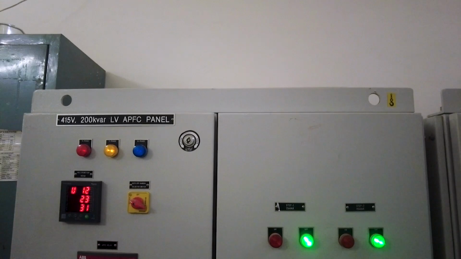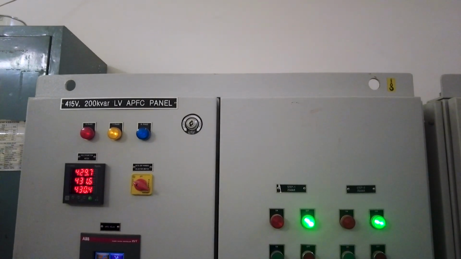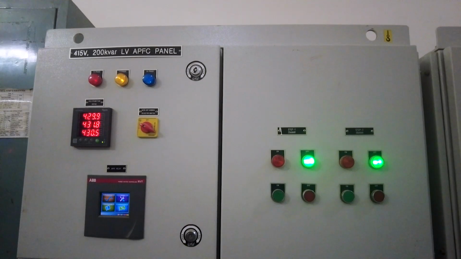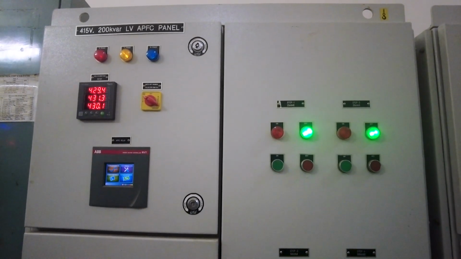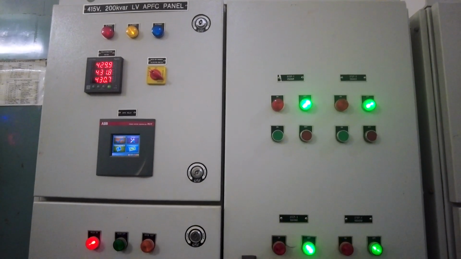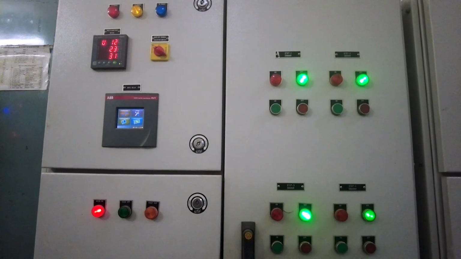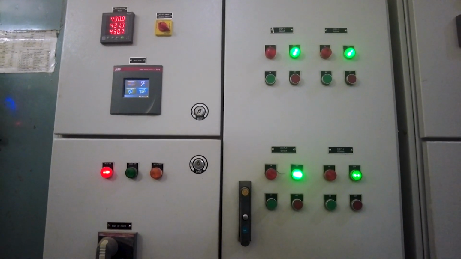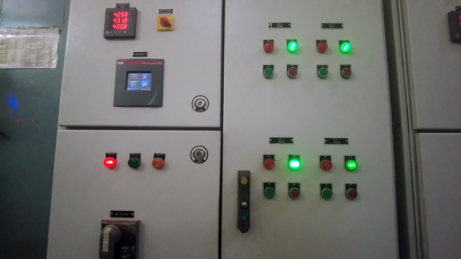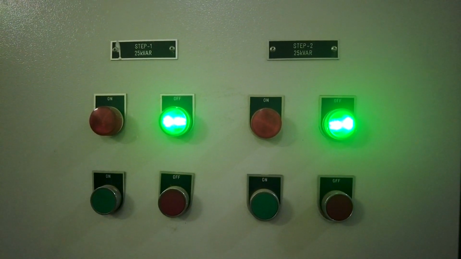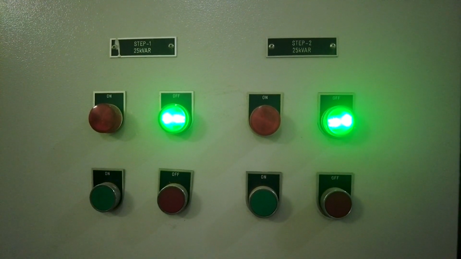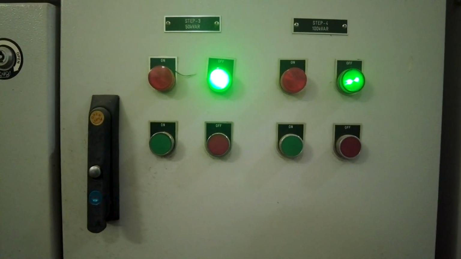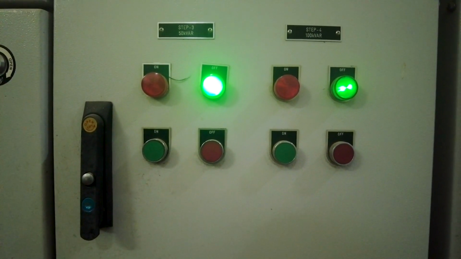This is a panel for automatic power factor correction, APFC, specifically rated at 415 volt with a capacity of 200 kVAr. The panel is designed to operate at a frequency of 50 Hz and is configured for a 3-phase system. It features 4 steps with step size of 2 into 25 kVAr, 1 into 50 kVAr and 1 into 100 kVAr to adjust the power factor automatically.